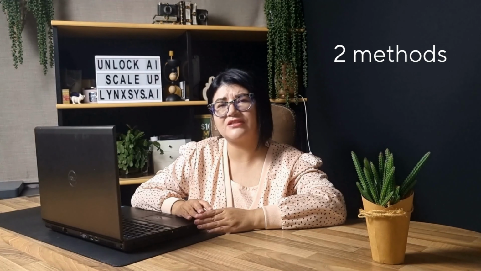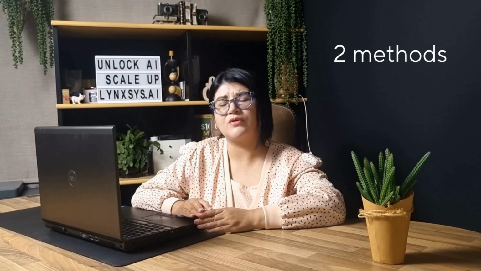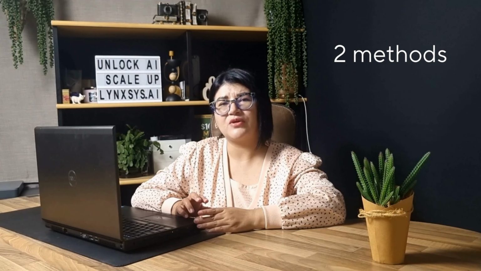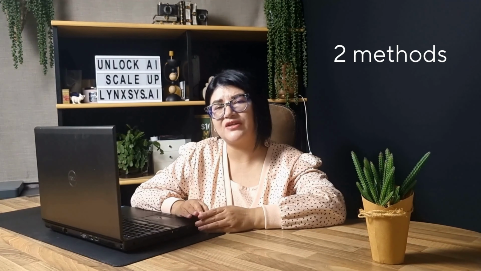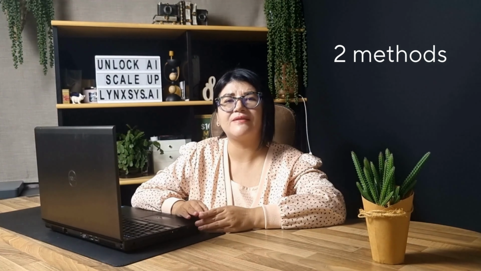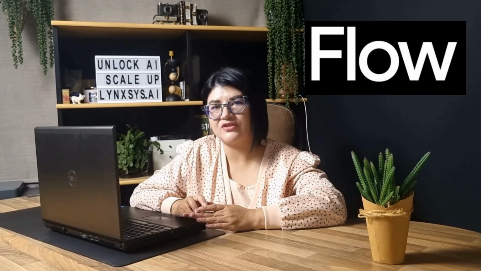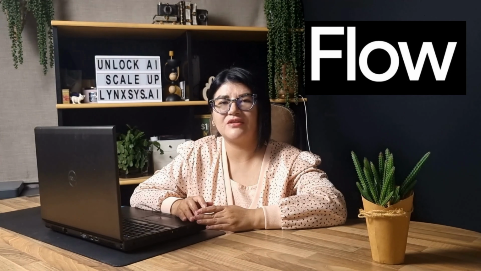So, two methods, both tested, both working right now. Let me just tell you which one makes sense for where you are, because it actually depends on one thing. If you've never used AI video generation before, start with Google Flow. Zero cost, your Gmail works, and 150 credits is enough to figure out if this is something you want to invest time into. Don't pay for anything until you know you like it.